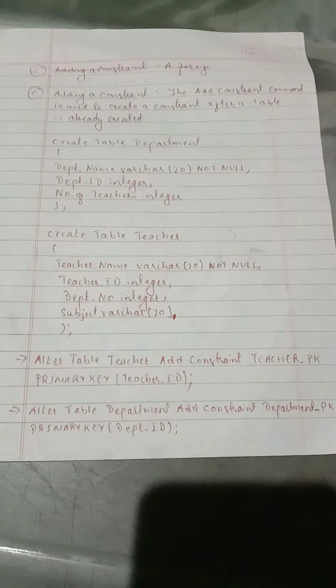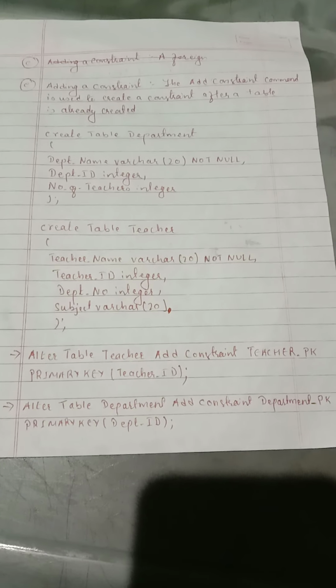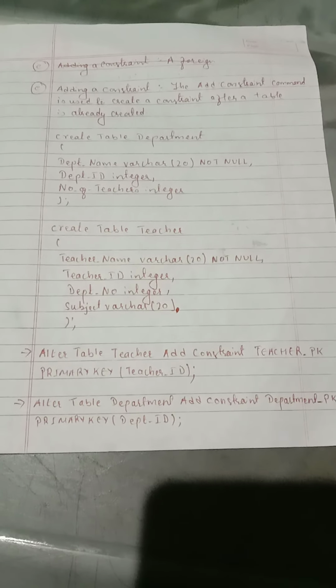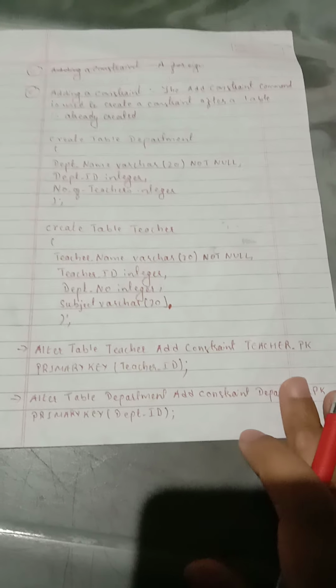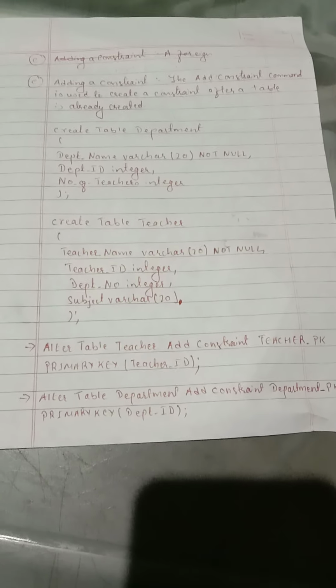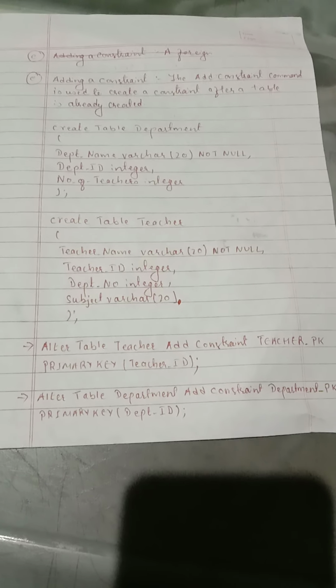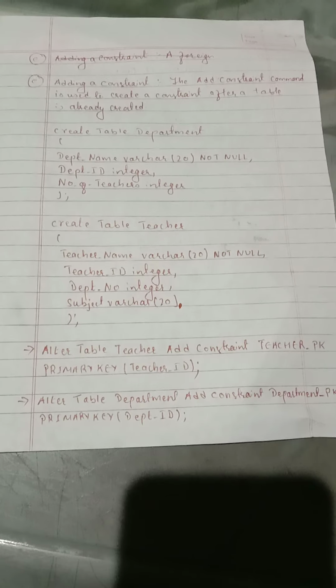So to add a foreign key or primary key constraint, we need code in the alter table statement to add a constraint in the teacher table.